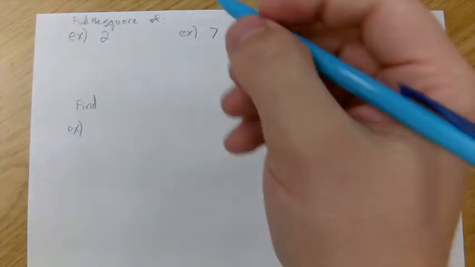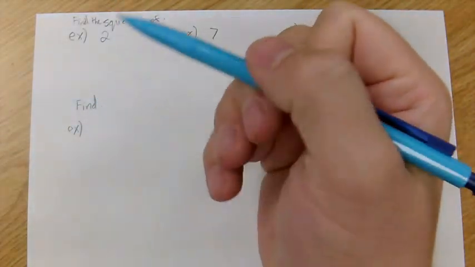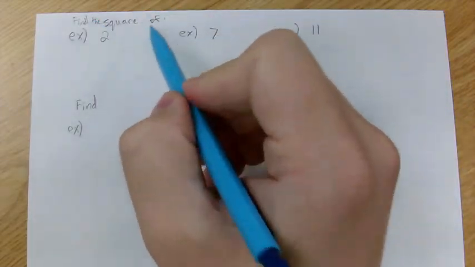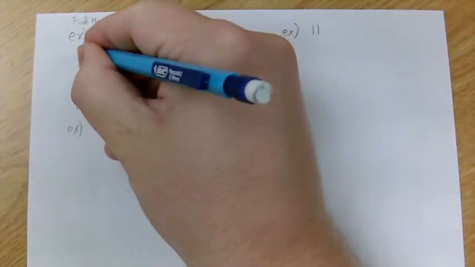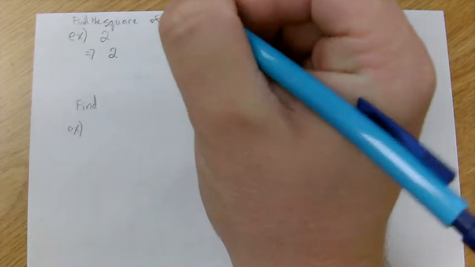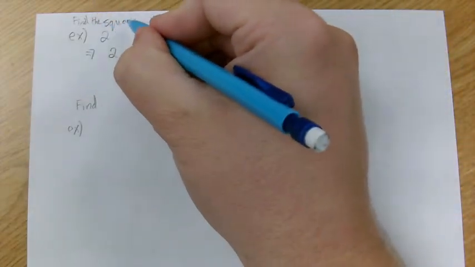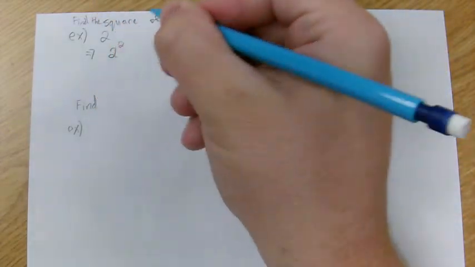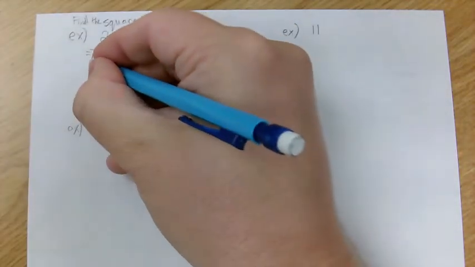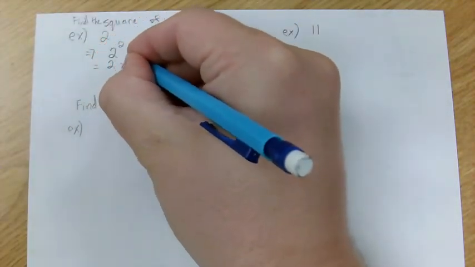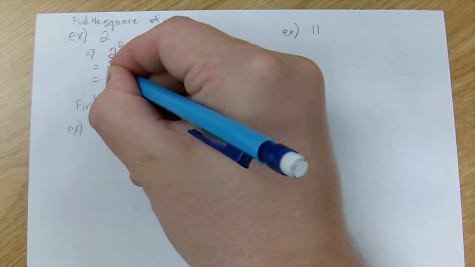So let's do some examples. First thing we might have, this is similar to question 5 in your assignment. Find the square of 2. That means to square it, which means to make it 2 to the 2, which you know means 2 times 2, which is 4.